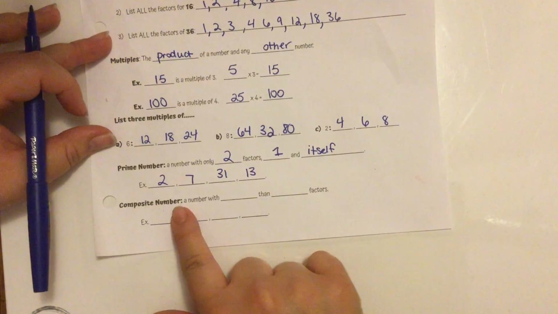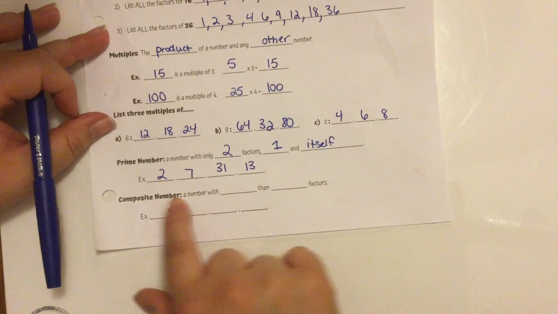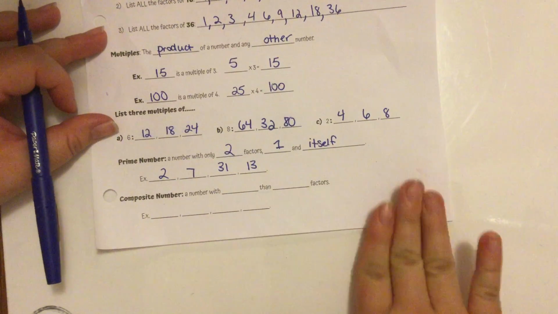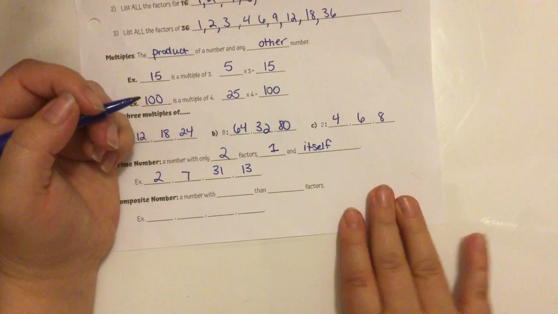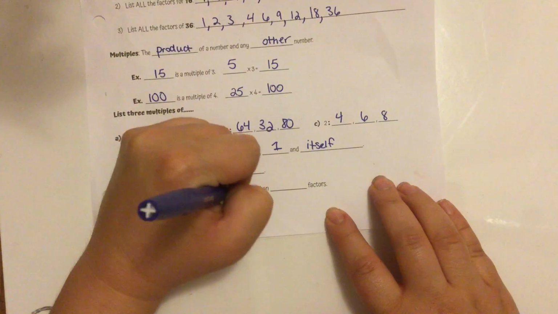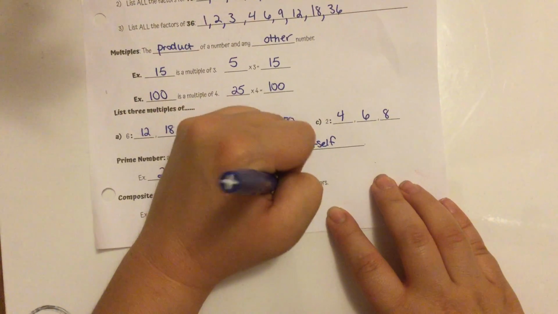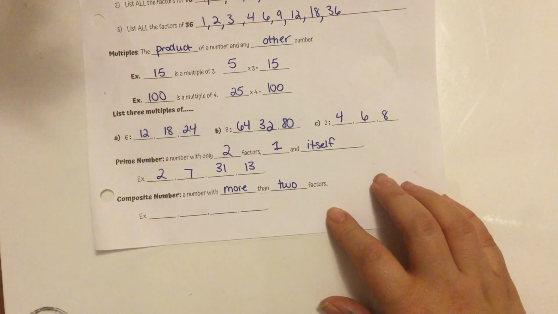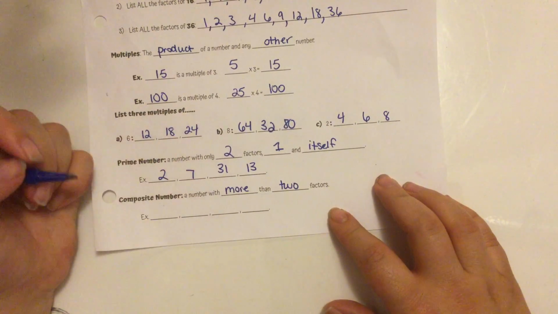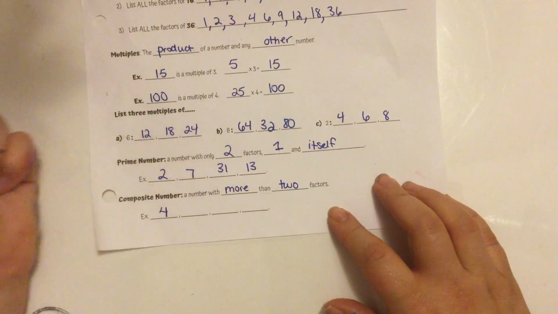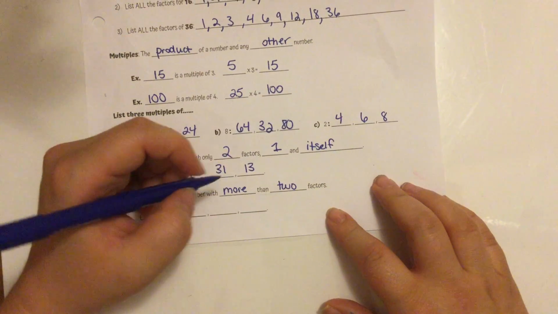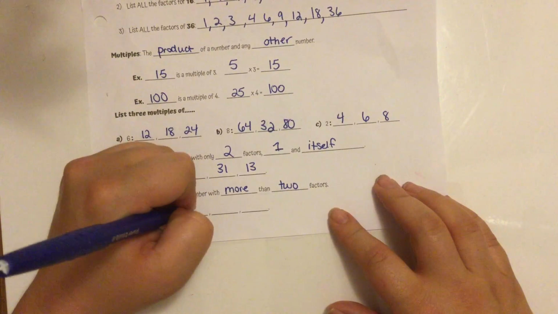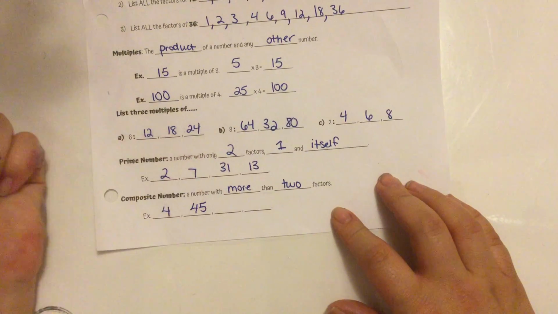Now, composite numbers are the opposite. Composite numbers are every other number. A composite number is a number with more than 2 factors. An example of this could be 4. It could be 45.